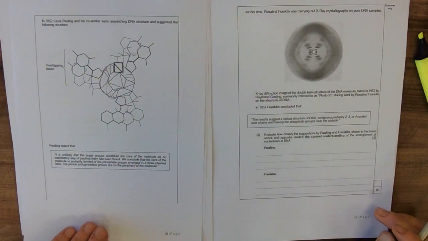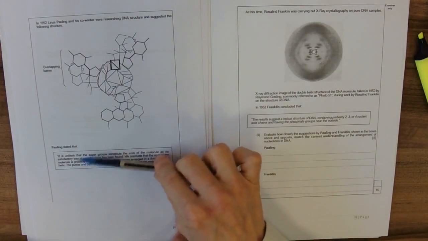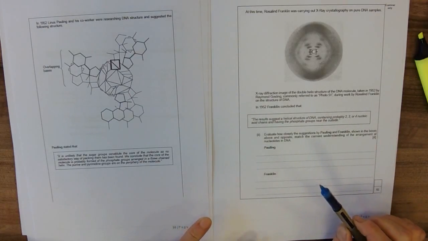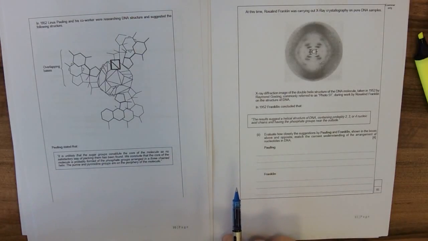And then you have the last part of the question. We have got some information from Pauling, and some information from Franklin. Your basis of this question is that you know the structure of DNA is a double helix, you know the sugar phosphate backbone is on the outside, you know the bases are on the inside and complementary bases, and you know it's a double strand, you have 2 strands.